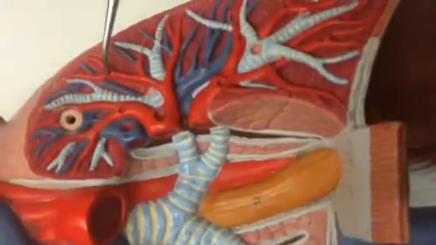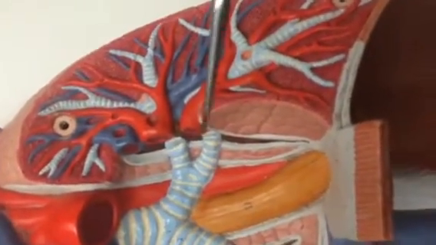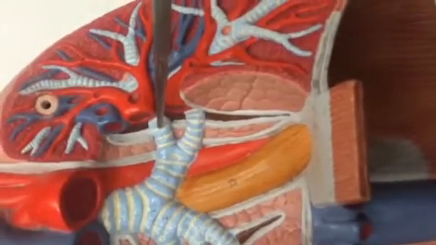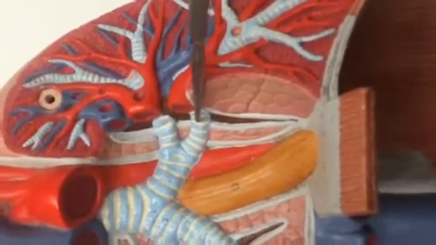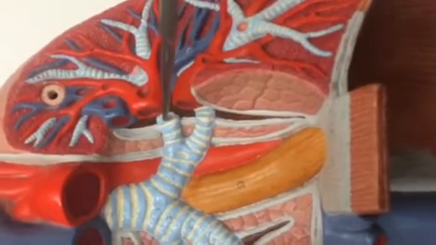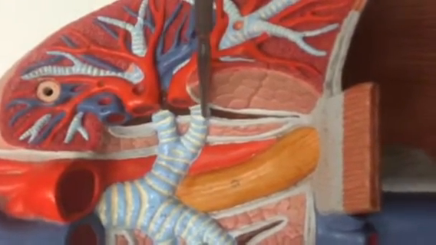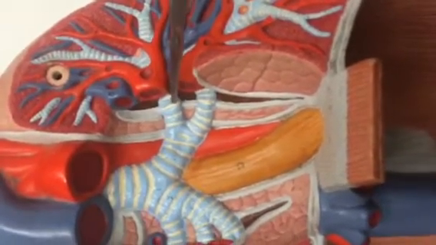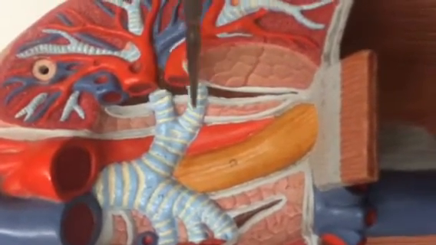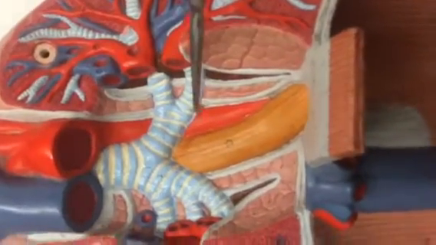Same thing on this side. The left lung only has two lobes, so it has a superior bronchus and an inferior bronchus. Superior secondary bronchus, inferior secondary bronchus. Also call them lobar if you want. Superior lobar bronchus, inferior lobar bronchus.